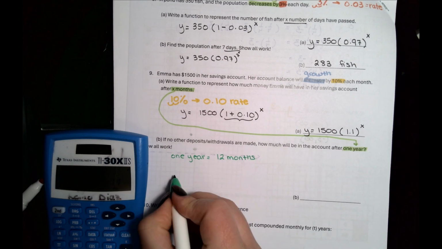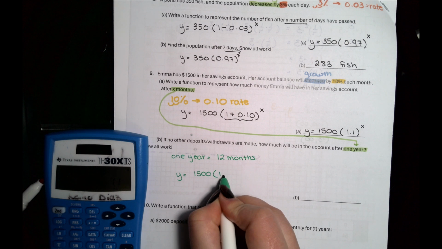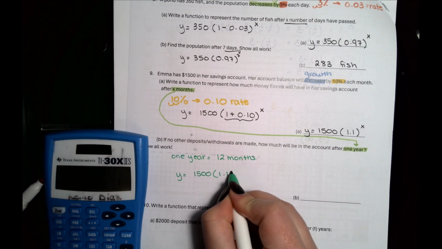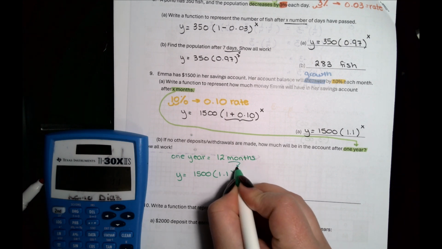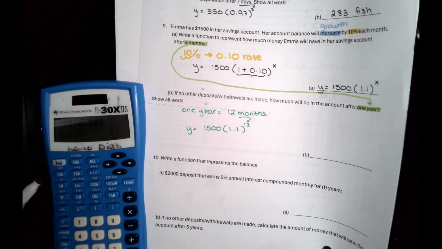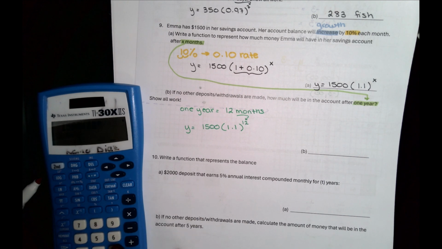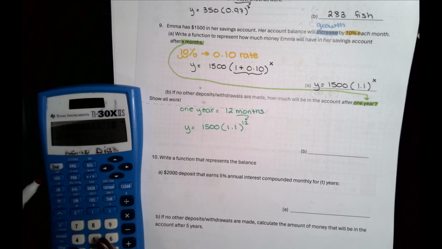So when we take our formula of y equals $1,500 times 1.1, this is our growth rate, we want to put that 12 instead of a 1. Okay, 12 because we have a monthly rate. So we have 1,500, open 1.1, close it, caret 12.